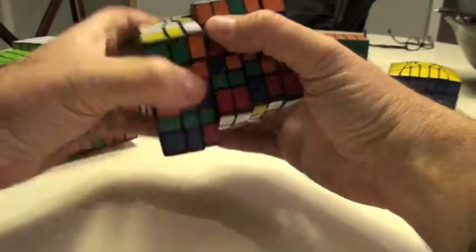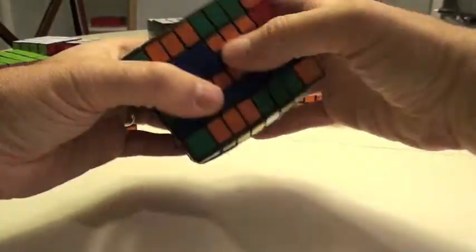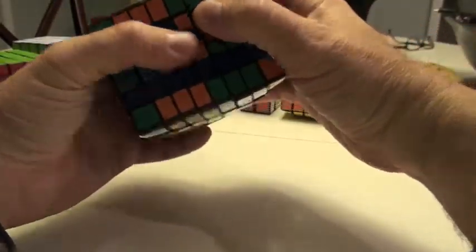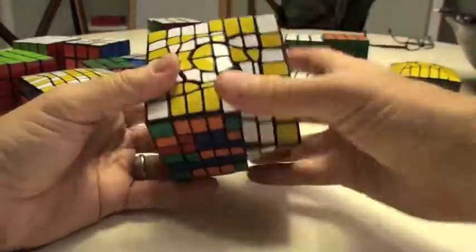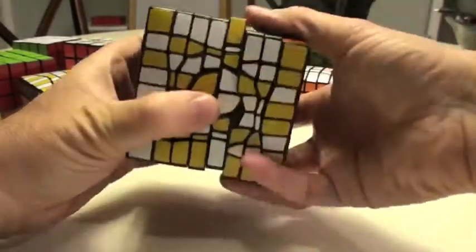I do have to be a little more careful with this one. Pieces have popped, but are very easy to put back in, and that has to do with how well they're put together. So you can see that as I'm turning it, it looks like pieces are straining. It's actually a lot more stable than it appears to be as I'm turning it.